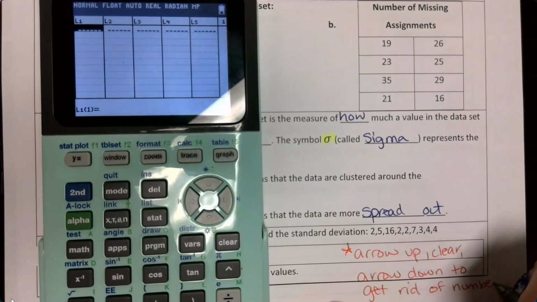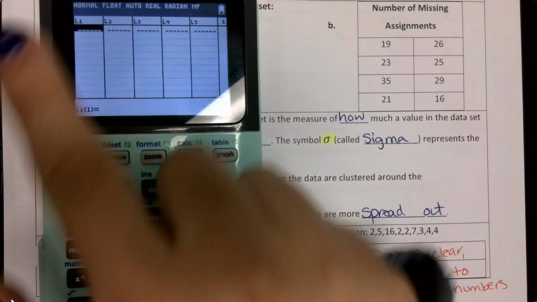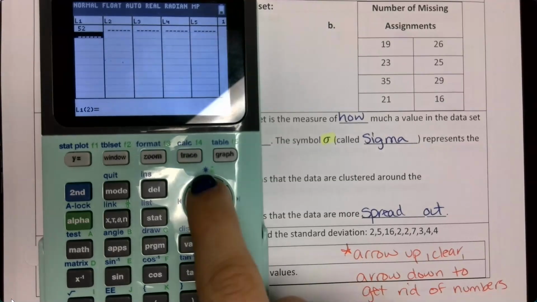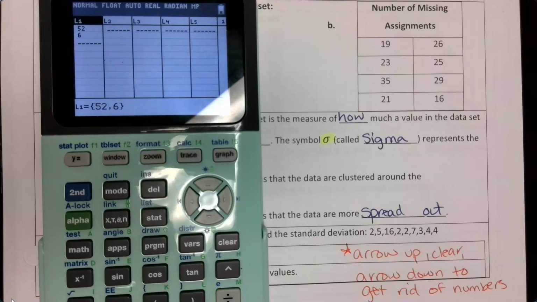So you only have to do this part if there's numbers in your list. If it looks like this, you don't have to do that part I just did. If there's a bunch of numbers here, I would go up to the L1 and make sure that's highlighted, and then I press clear, and then I arrow back down and it gets rid of the numbers for me.